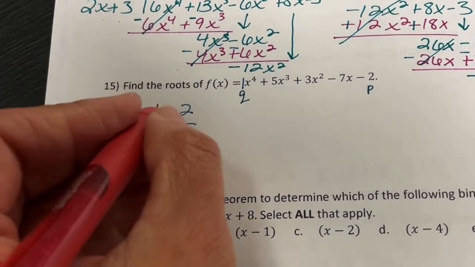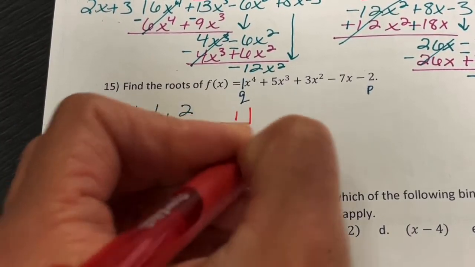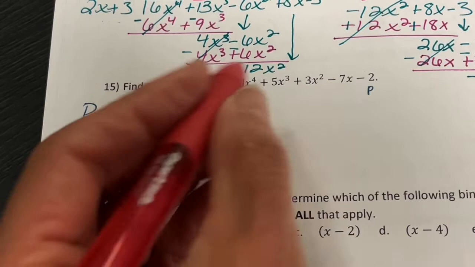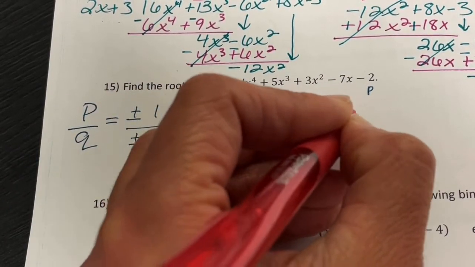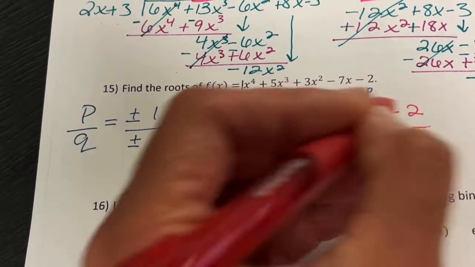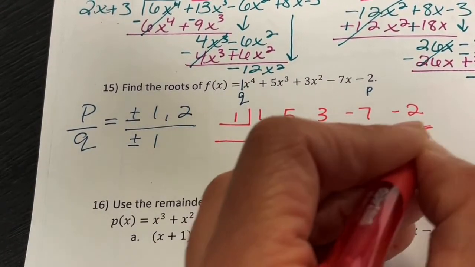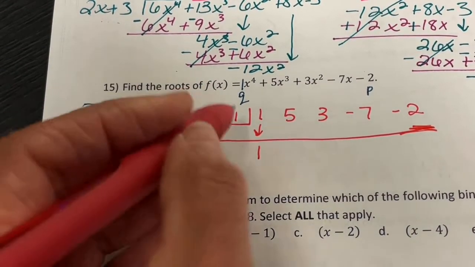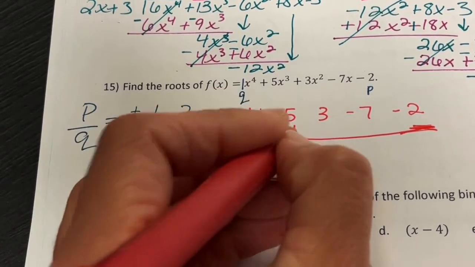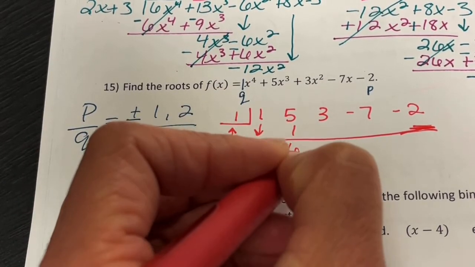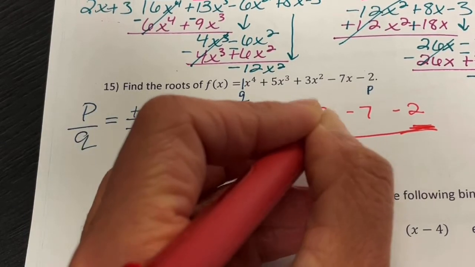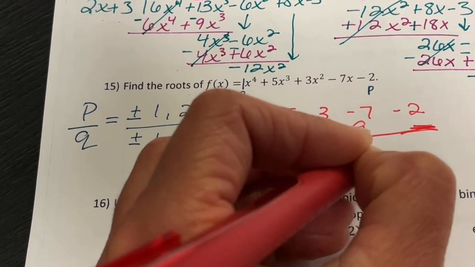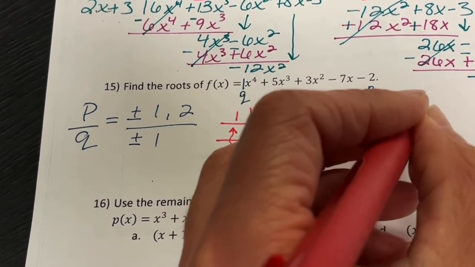So I'm going to pick a small number to try. I'm going to try a 1. So these are my list of numbers to try. Now let's use the coefficients of the polynomial: 1, 5, 3, negative 7, negative 2. Oops, I need to give myself some space. All right, and then we always bring down the first number. And then we multiply. 1 times 1 is 1. And then we add. 5 plus 1 is 6. And do it again. 6 times 1 is 6. 3 plus 6 is 9. 9 times 1 is 9. Negative 7 plus 9 is 2. 2 times 1 is 2. Oh, negative 2 plus 2 is 0.